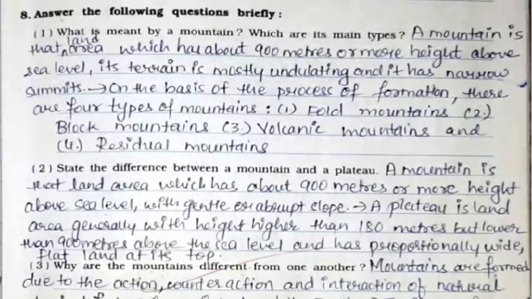Second one, state the difference between a mountain and a plateau. A mountain is that land area which has about 900 meters or more height above sea level with gentle or abrupt slope. A plateau is an area generally with height higher than 180 meters but lower than 900 meters above the sea level and has proportionally wide flat land at its top.